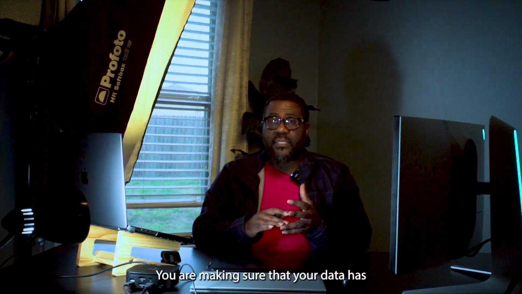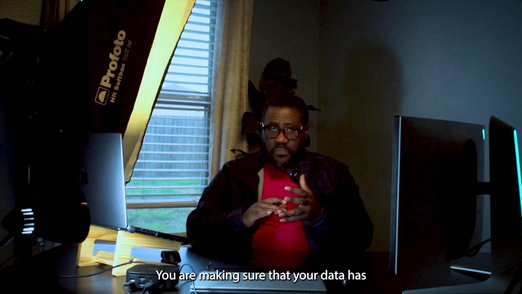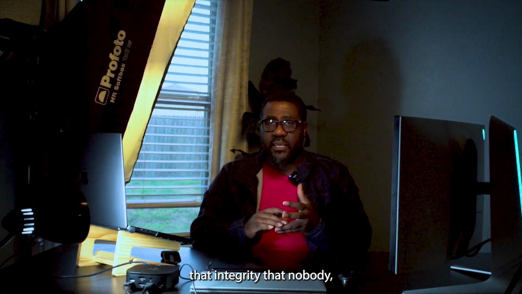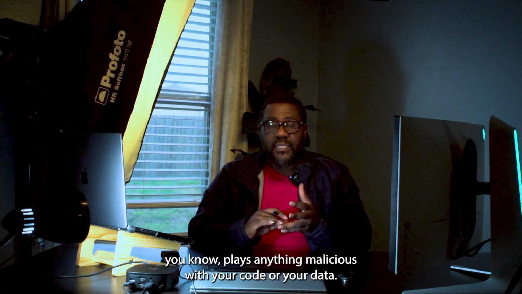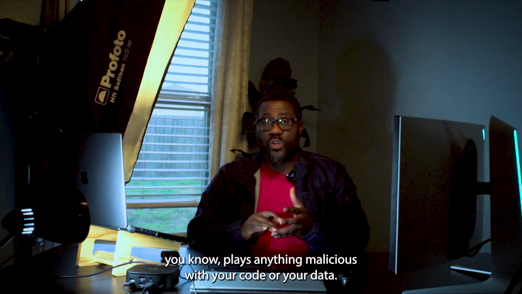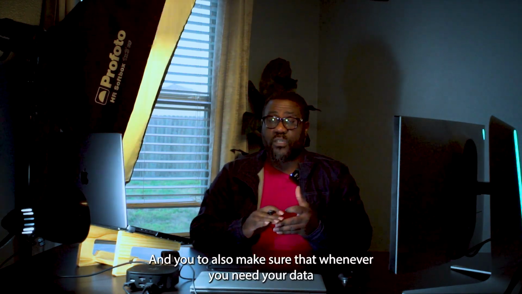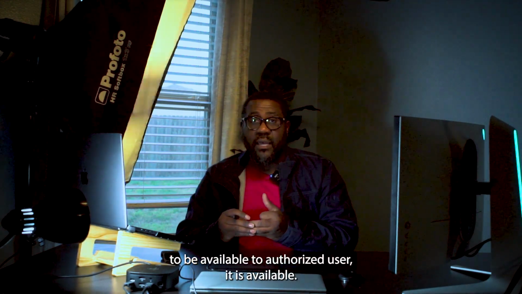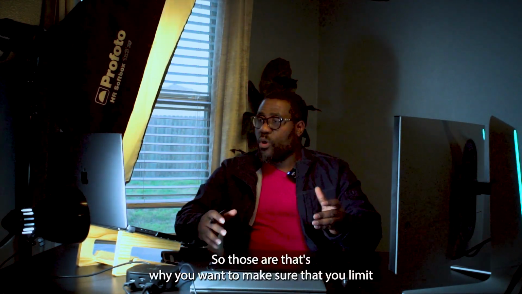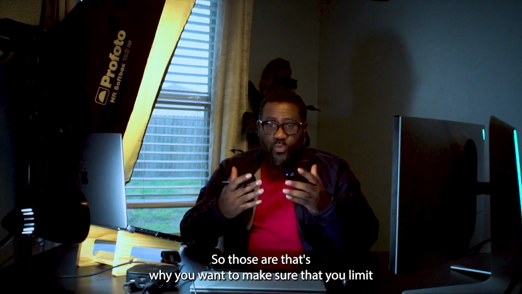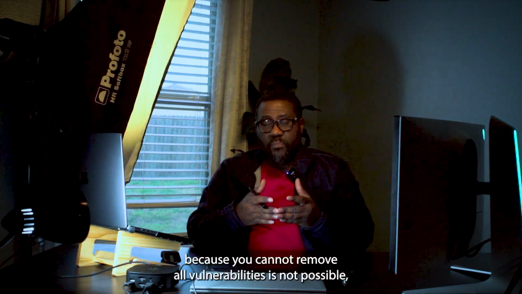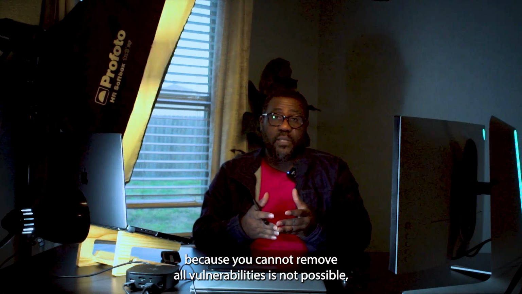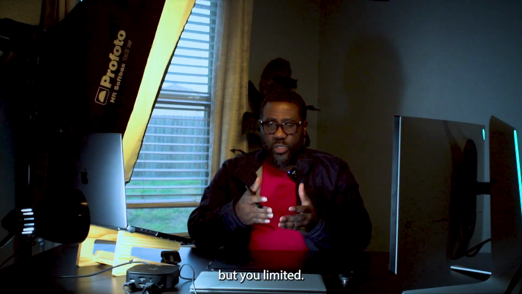You are making sure that your data has integrity, that nobody has placed anything malicious within your code or your data. And you ought to also make sure that whenever you need your data to be available to an authorized user, it is available. So that's why you want to make sure that you limit, because you cannot remove all vulnerabilities. It's not possible, but you limit it.